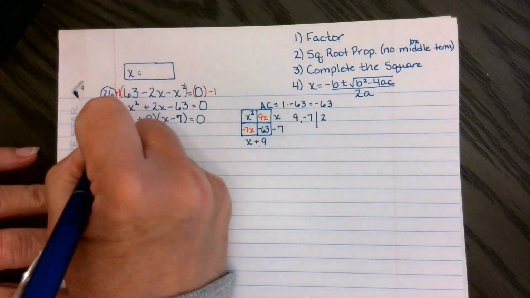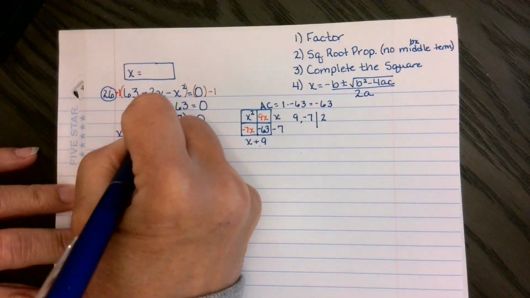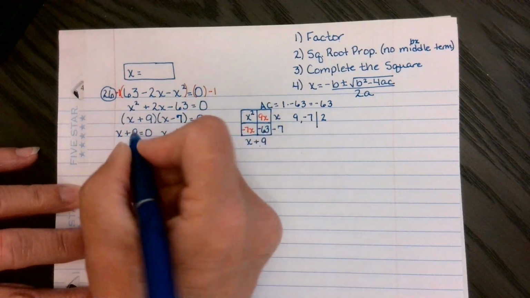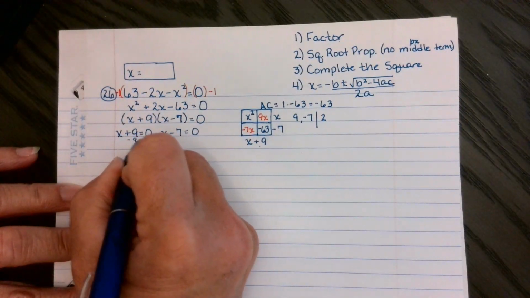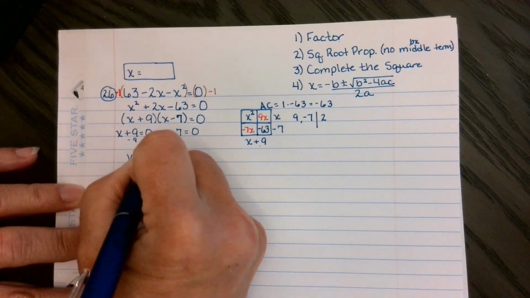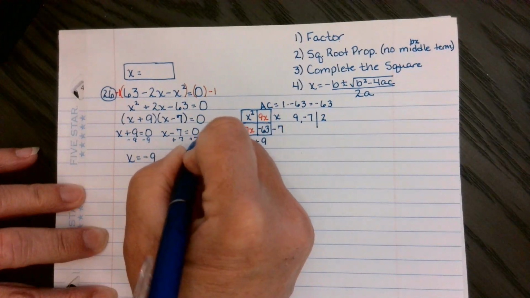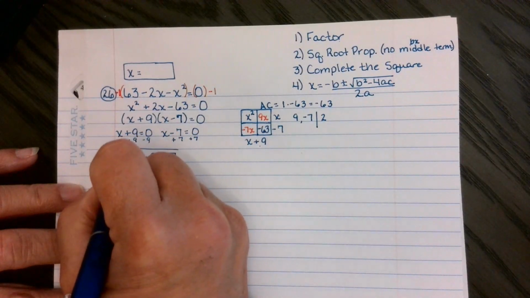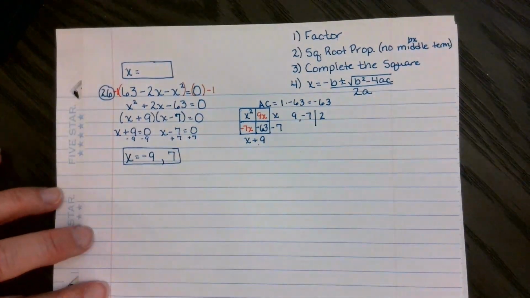Now, at this point, what you do is you set each factor equal to 0. So I'm going to subtract 9, and I get x is equal to -9 right there. Here, I'm going to add 7, and I get x is equal to 7. And those are my two answers. Notice I have x equals 2 numbers.